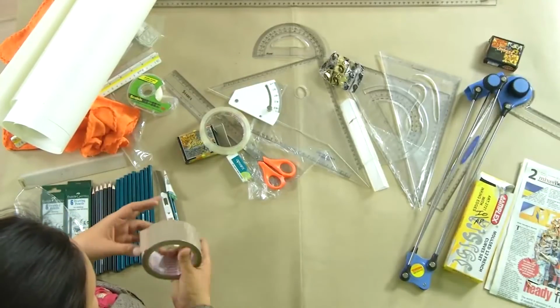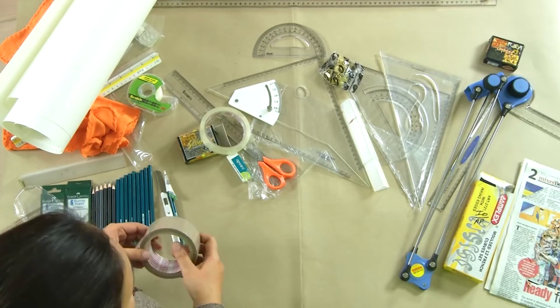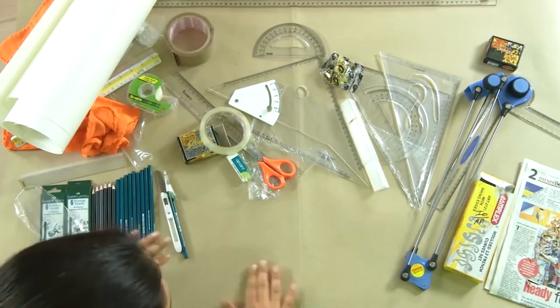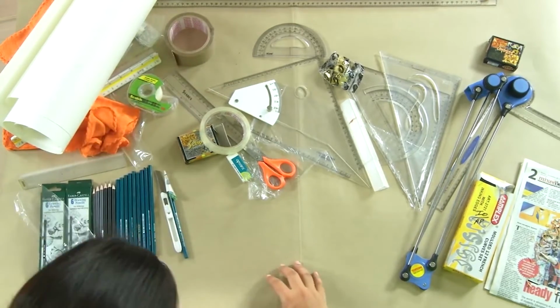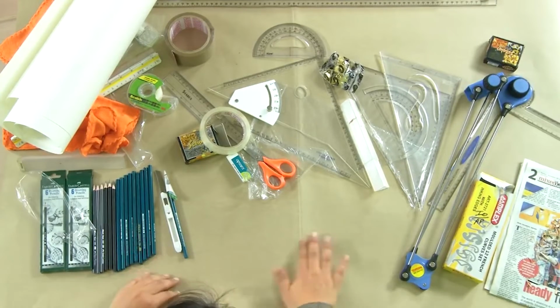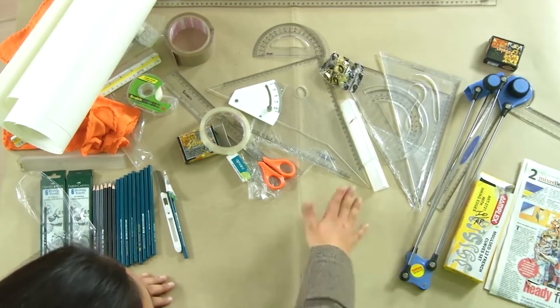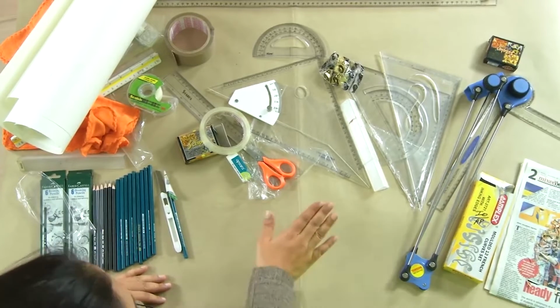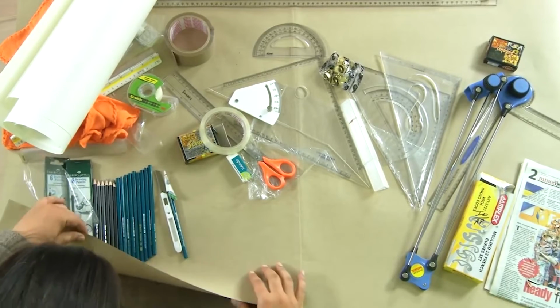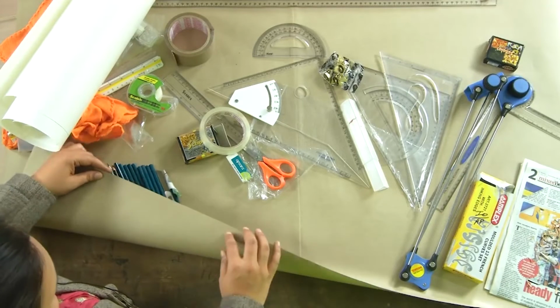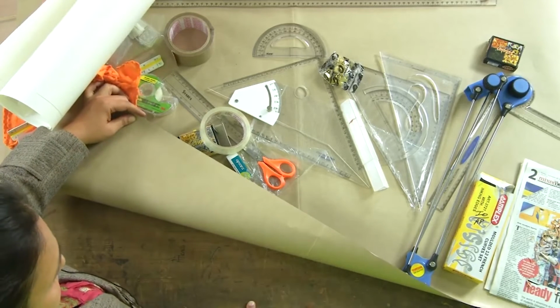One more tape which I forgot to mention is this thick brown tape, which we will need to cover the board. And this is a brown sheet, by the way, this is not the surface of the board. So we will also be needing a thick brown paper. The board will actually have a wooden texture.